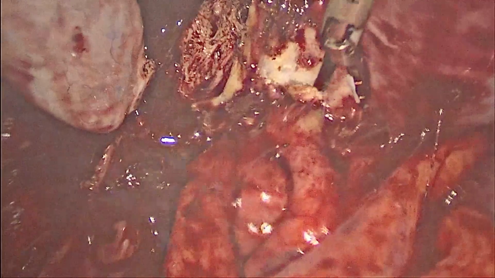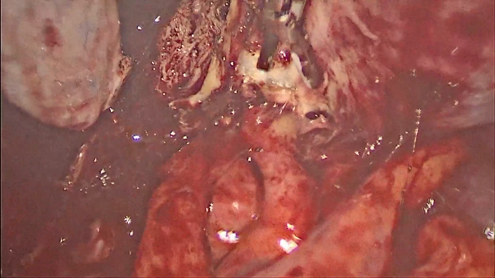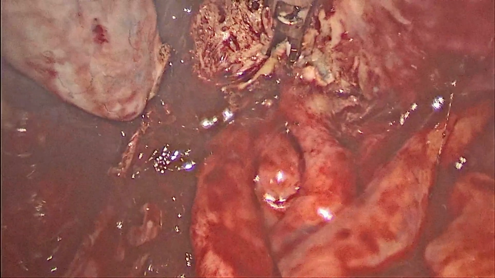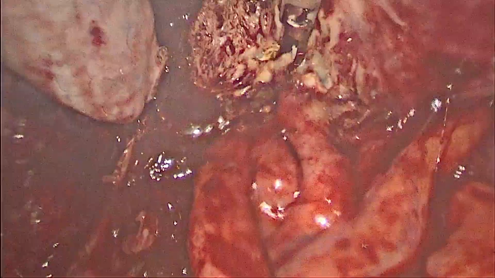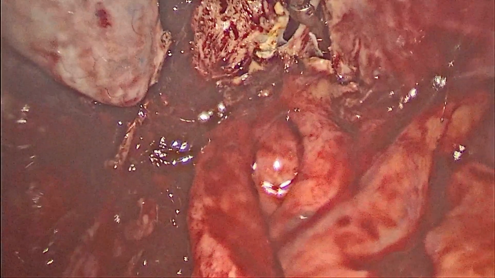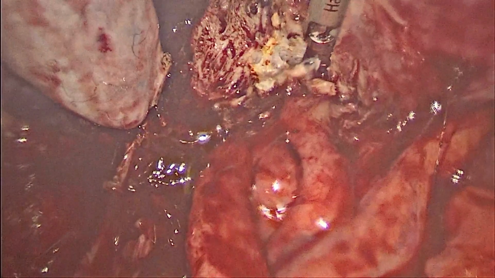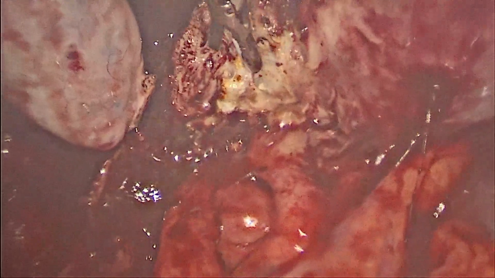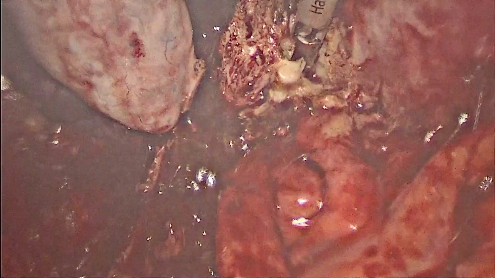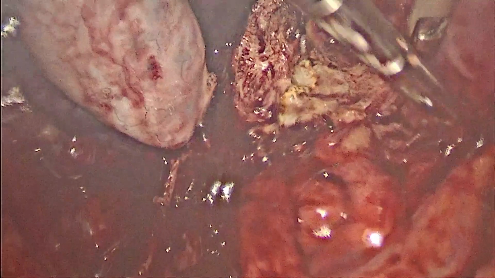In inflamed patients, a small amount of injury will lead to more damage to the intestines. So we should be very careful and keep well away from the intestines and the bladder. Whenever we go close to the intestines, we use the harmonic scalpel. So that's what we are doing here.